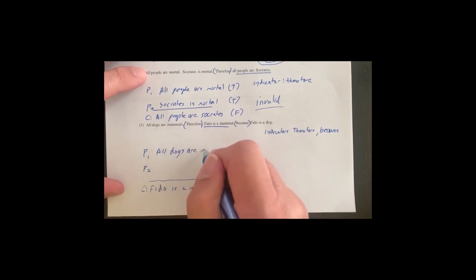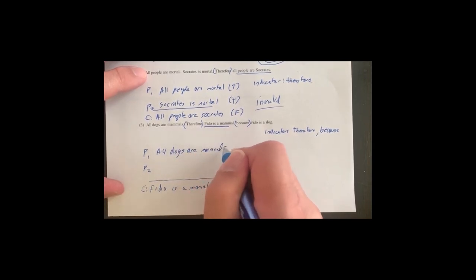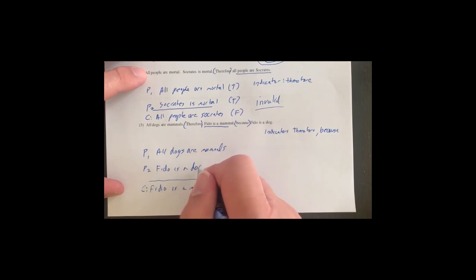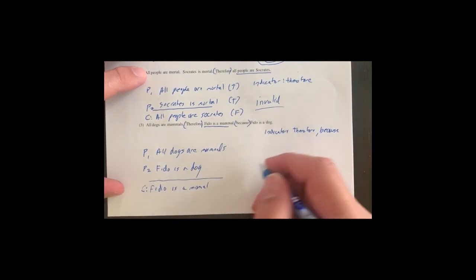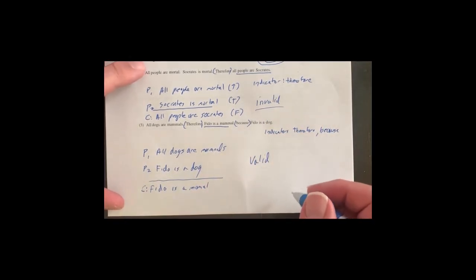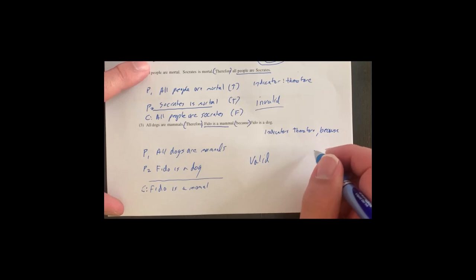All dogs are mammals, and Fido is a dog. And again, this is valid because it's got that structure of three inclusive categories, or rather two categories and an individual.